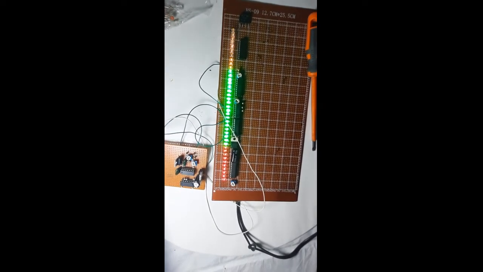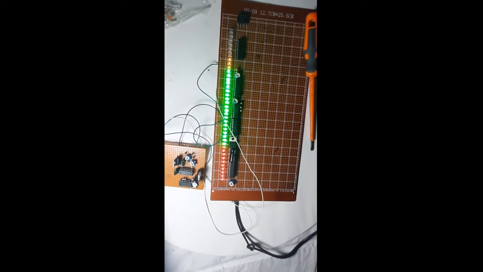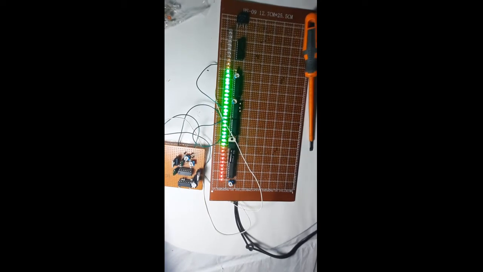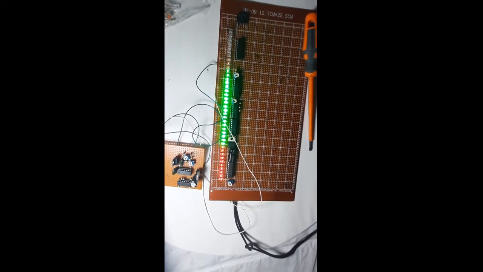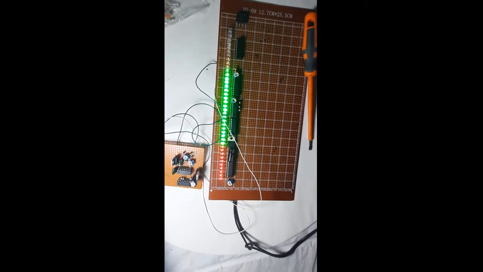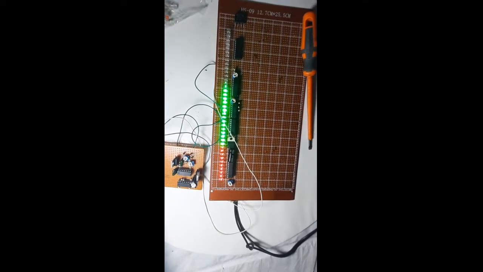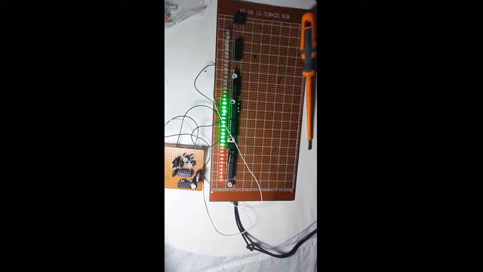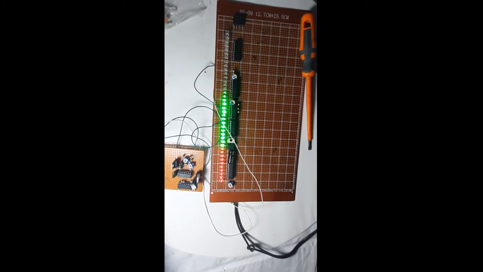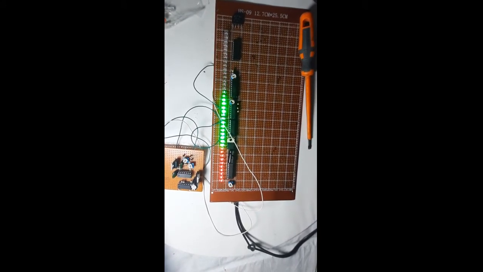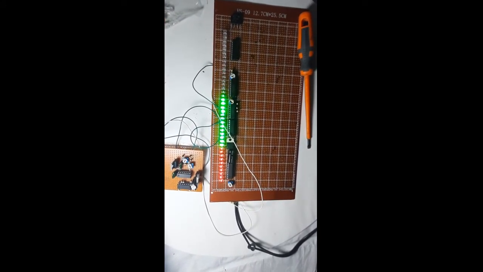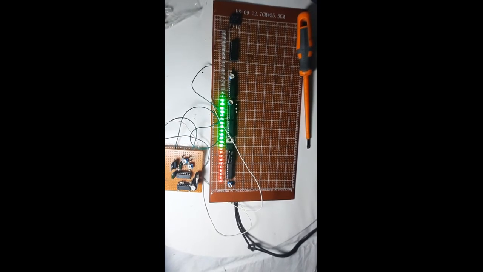Now with the potentiometer, I am turning to reduce the water level, and you can see the display level also getting reduced, right? And this temporary variation of the level when I touch the potentiometer happens, but when I release my hand it becomes normal.